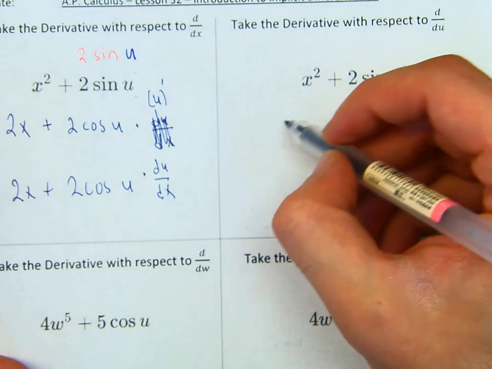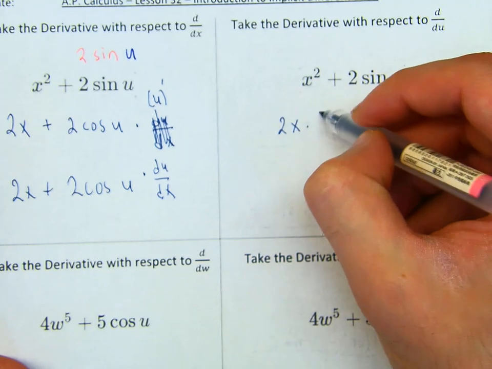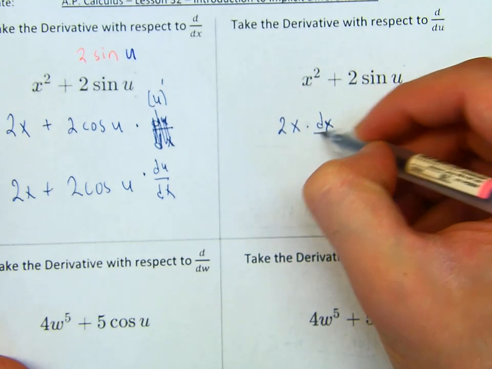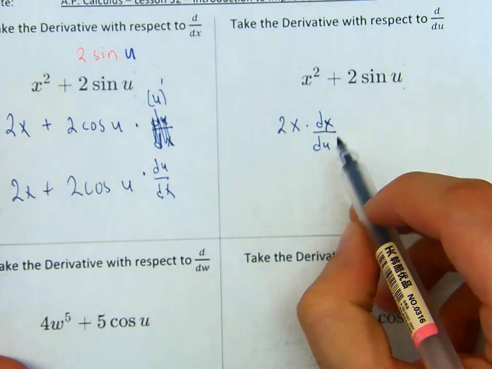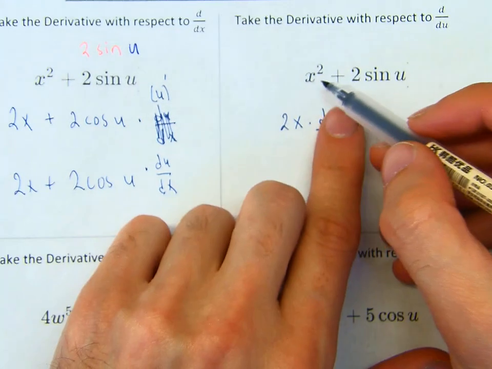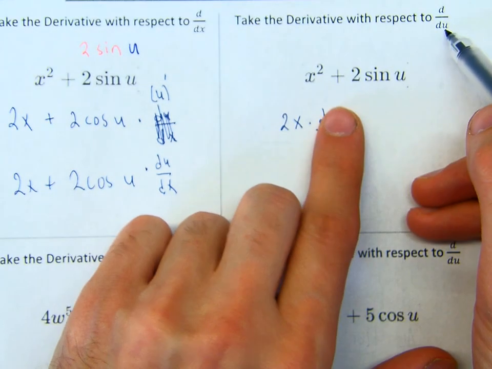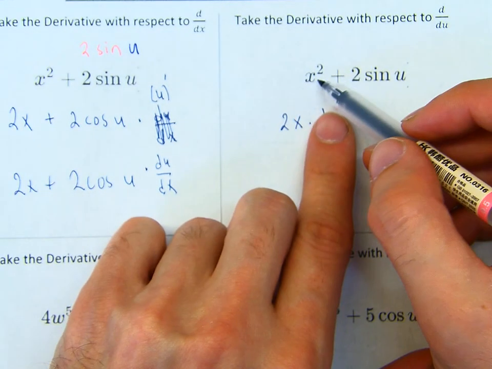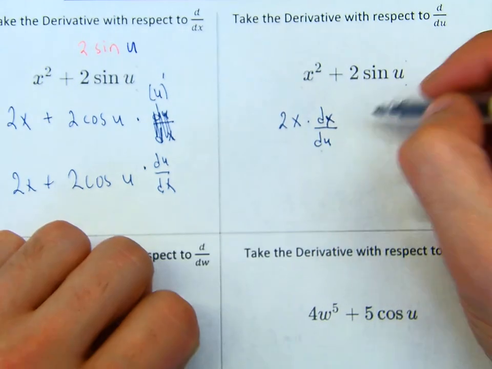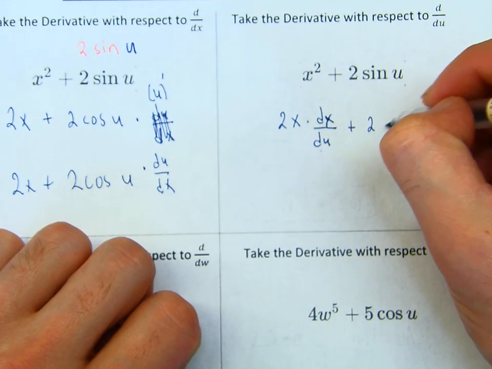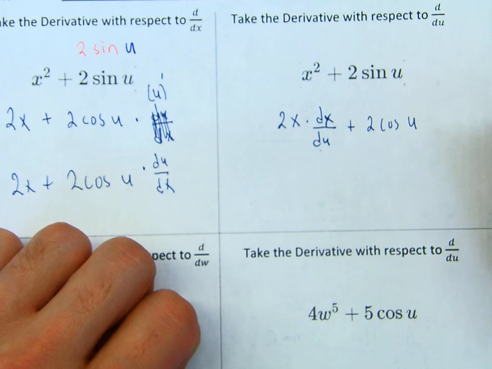Here, this will be 2x times dx du. Because here, notice that this x and this u over here don't match, you're going to have to take the derivative of what's on the inside. And this will be plus 2 cosine u, but times u prime.